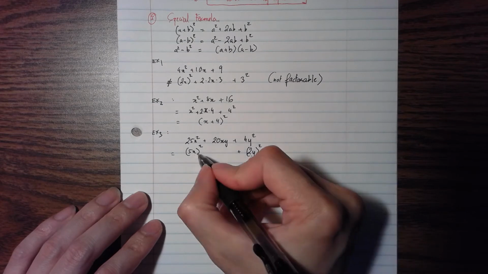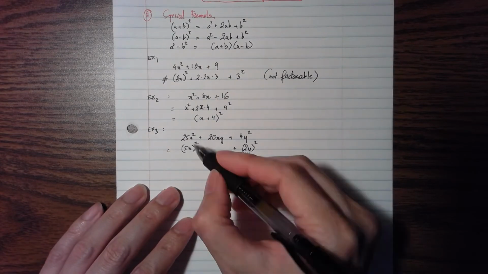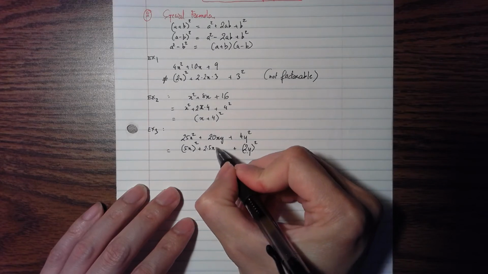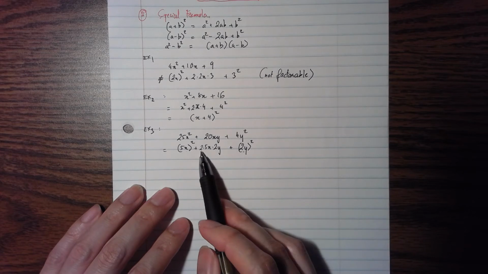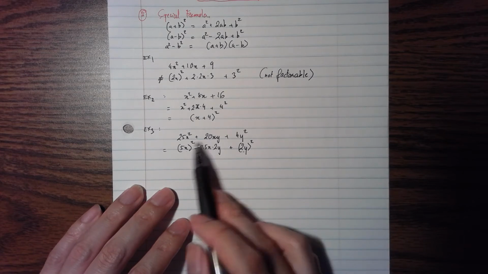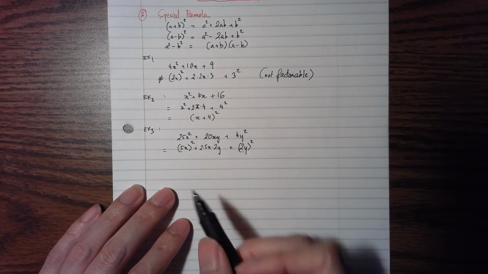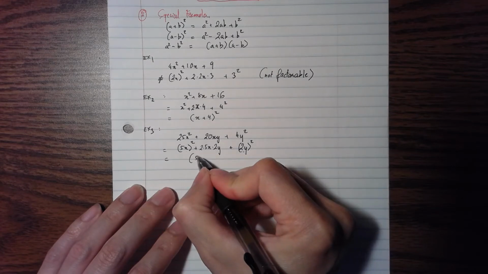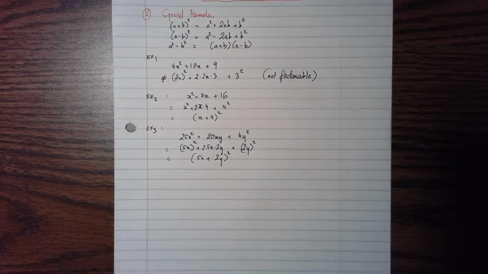Then let's see 2ab, does it turn out to be 20xy or not? 2ab, so 2 times a times b. 2 times 5 is 10, times 2 is 20xy. So here you go, they give you that, right? a squared plus 2ab plus b squared, so it becomes (a plus b) squared.